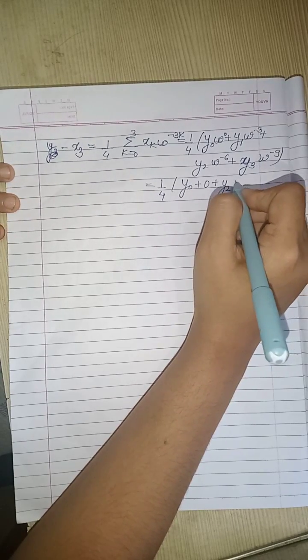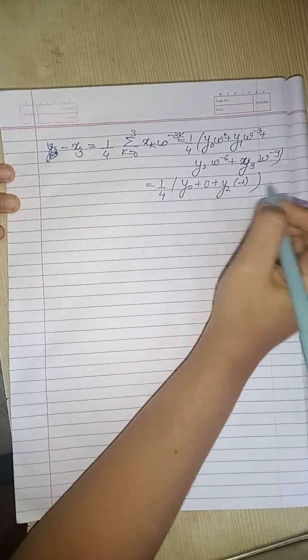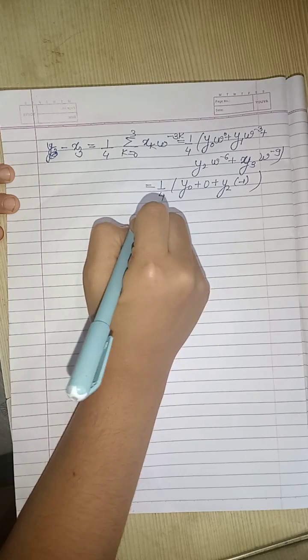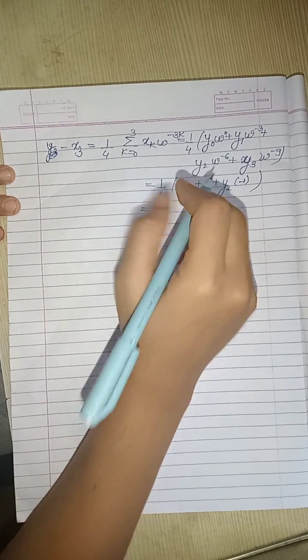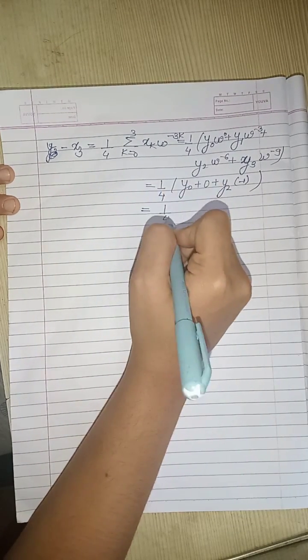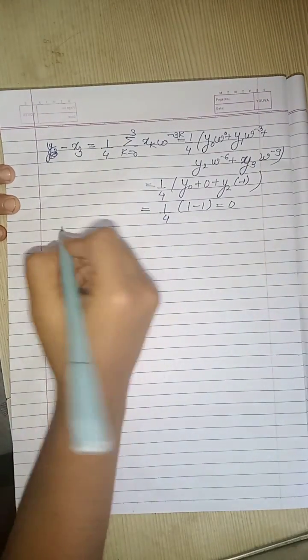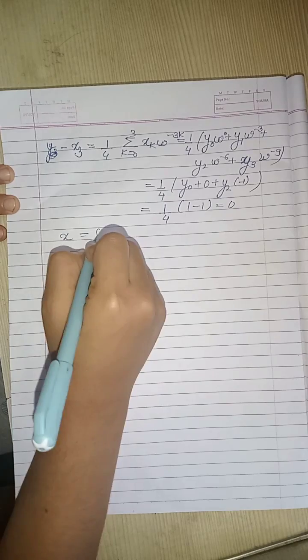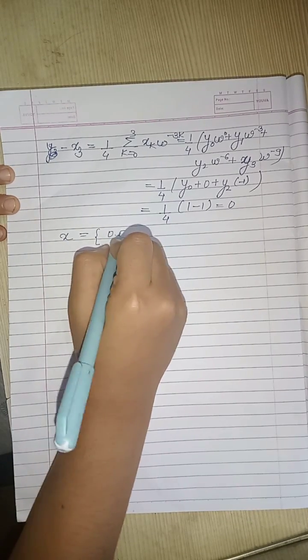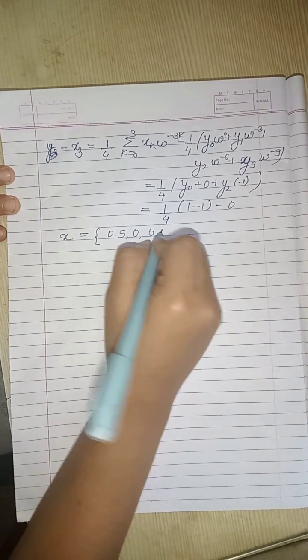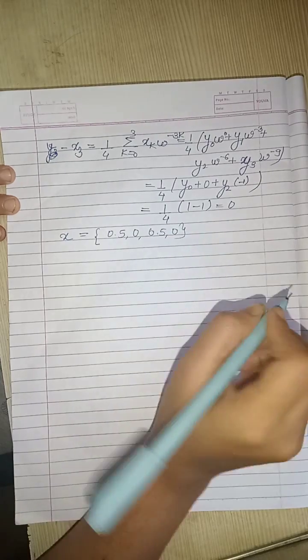So omega raised to minus 9 is minus 1. So this will become 1 upon 4 into 1 minus 1, which is equal to 0. So the final original vector is 0, 0.5, 0, 0.5, and last one is 0.